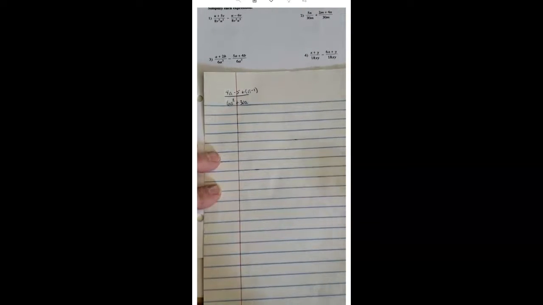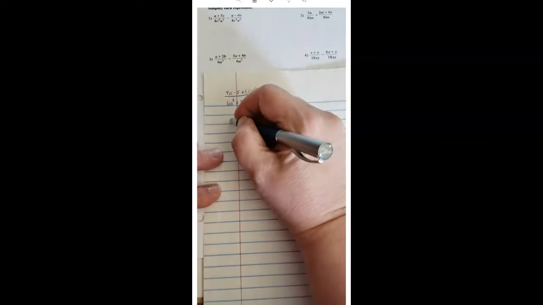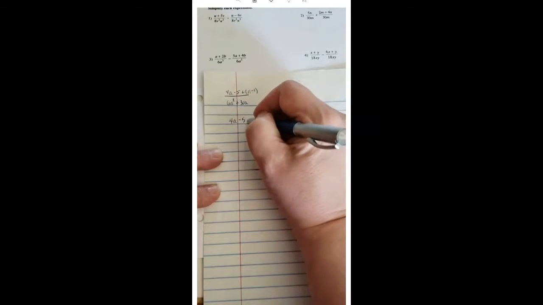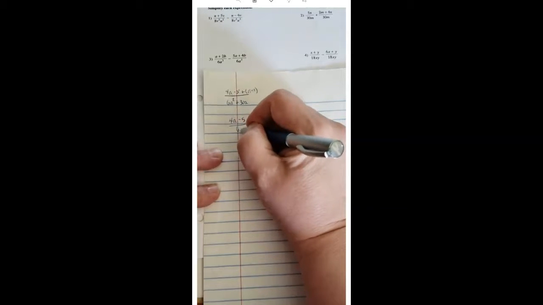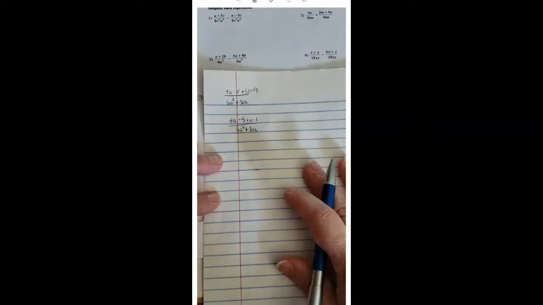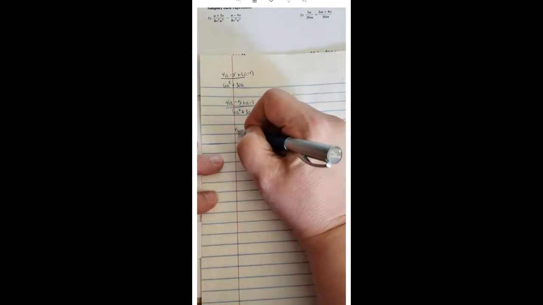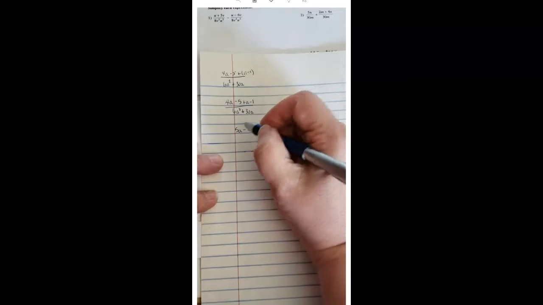So now, what can I do with the stuff that's on top of the fraction? I can go ahead and use my distributive property. It gives me 4a minus 5 plus a minus 1. I'm going to keep my common denominator as I work all the way through this until I get down to the very last thing. Go ahead and combine some like terms there, and I get 5a minus 6 on the top.